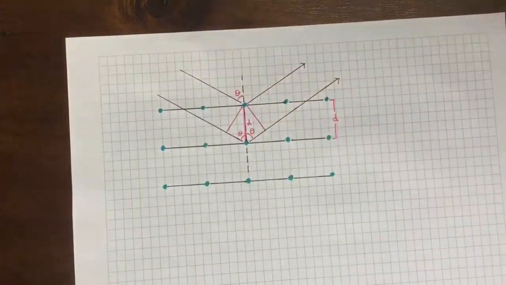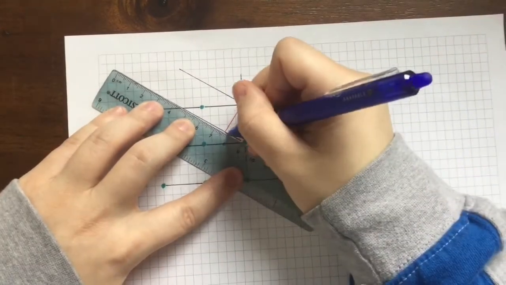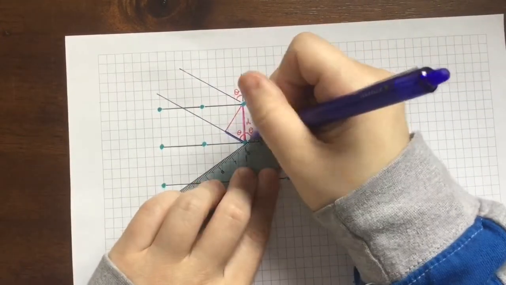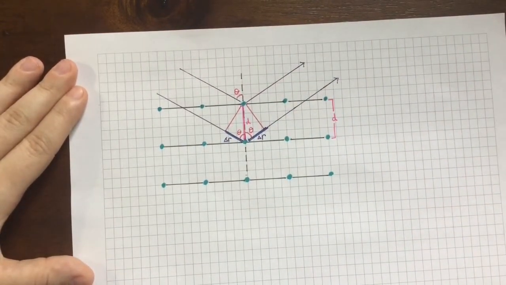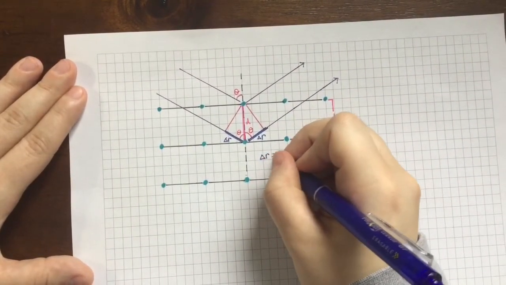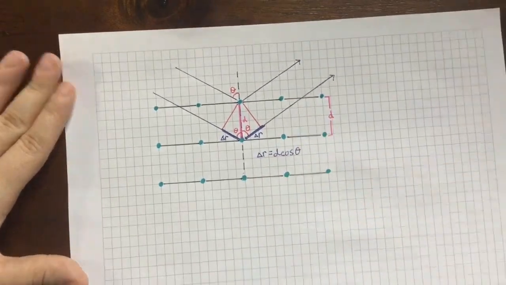The waves that emerge will overlap with an extra distance of delta r. In this case, delta r is equal to d cosine theta.